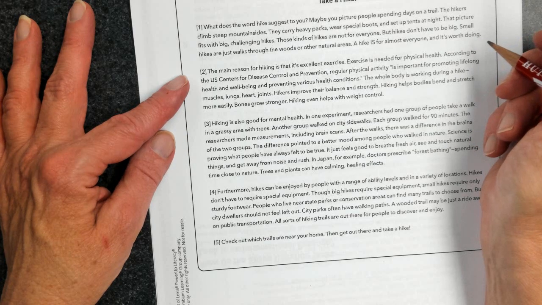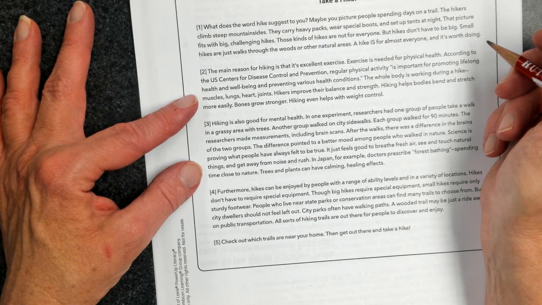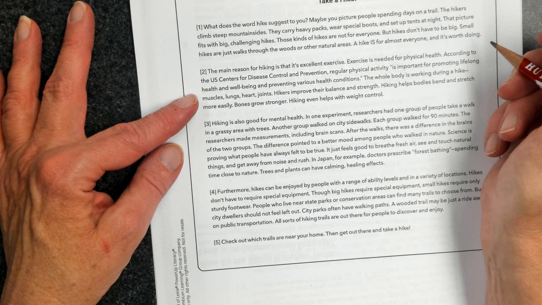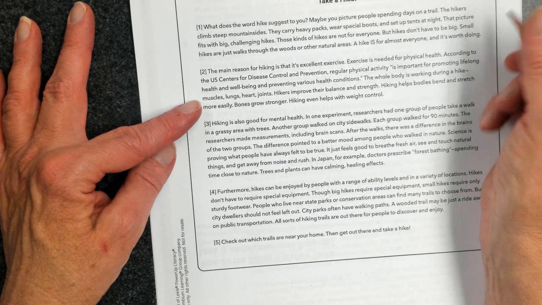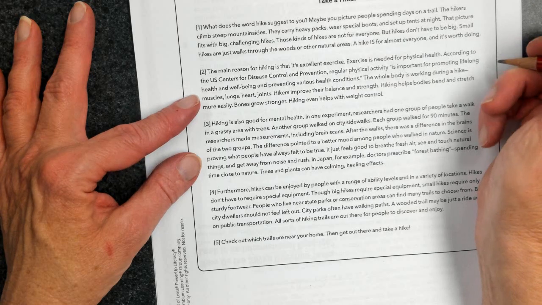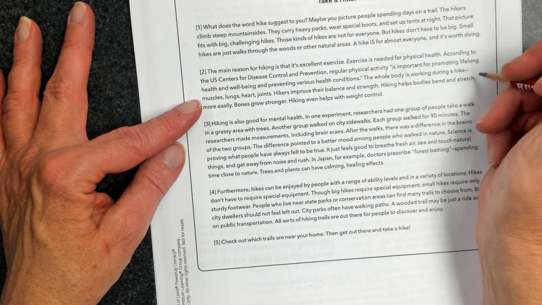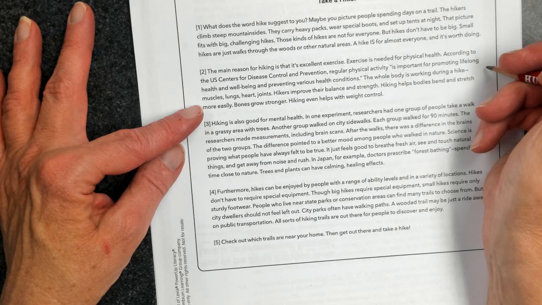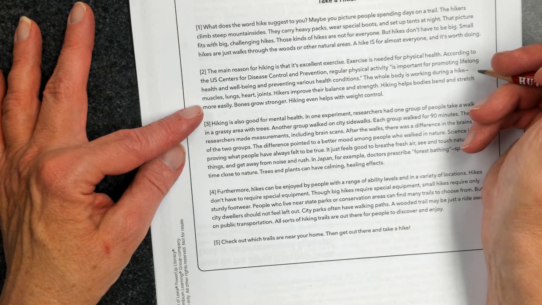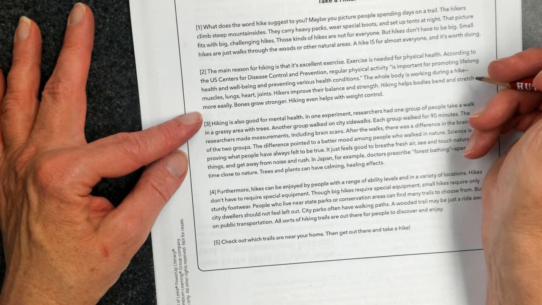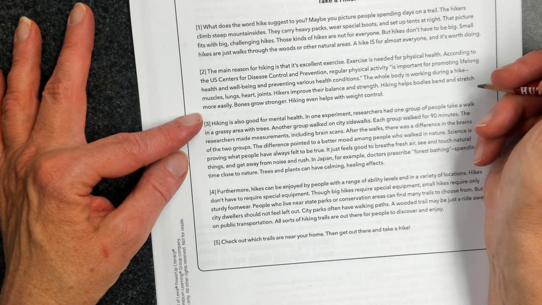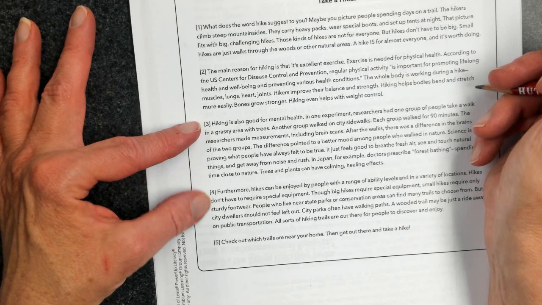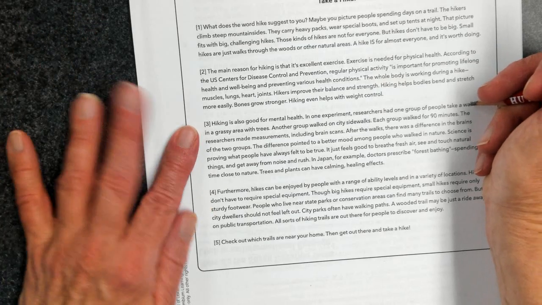The main reason for hiking is that it's excellent exercise. Exercise is needed for physical health. According to the U.S. Centers for Disease Control and Prevention, regular physical activity is important for promoting lifelong health and well-being and preventing various health conditions. The whole body is working during a hike: muscles, legs, heart, joints. Hikers improve their balance and strength. Hiking helps bodies bend and stretch more easily. Bones grow stronger. Hiking even helps with weight control.